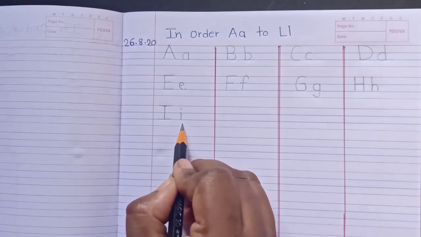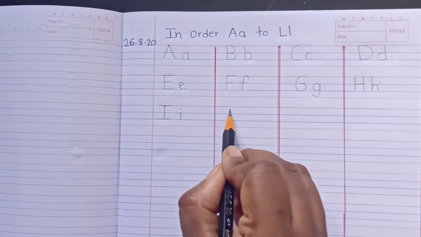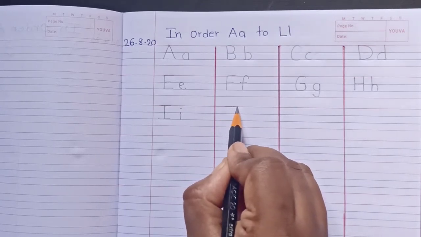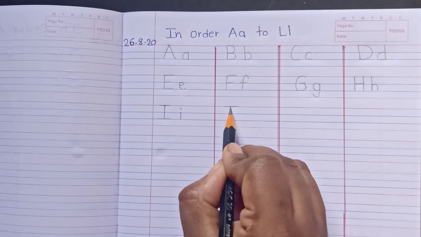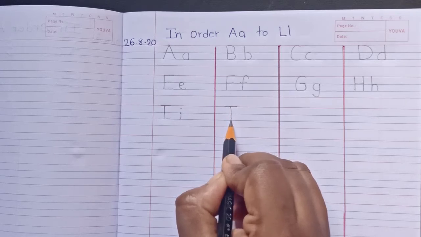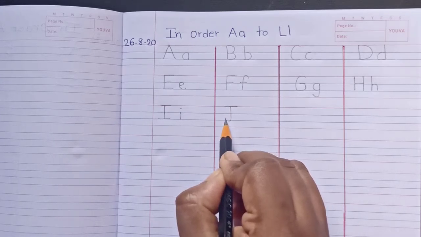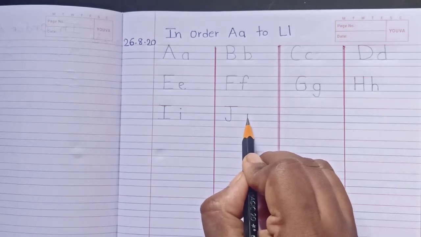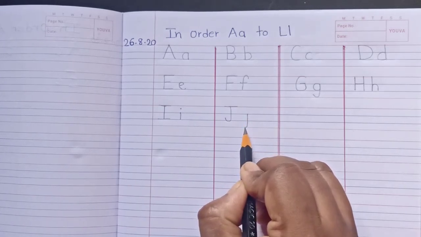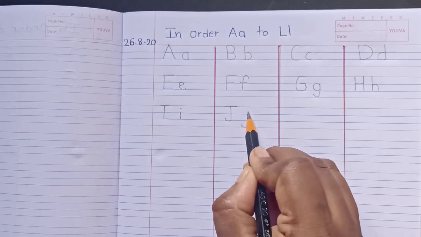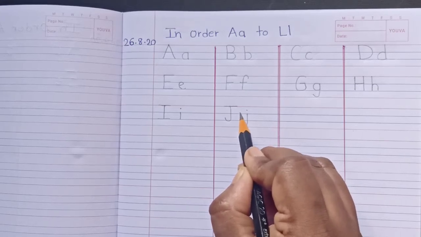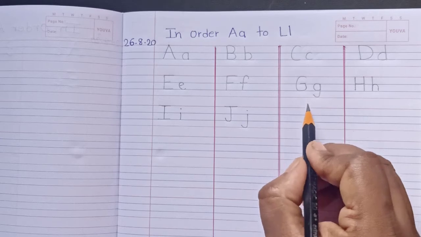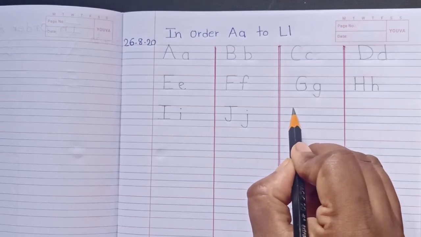Now, what will come after I? J. For that, first we'll make a slipping line from the middle of the line, standing line and a curve, capital J. From first blue line, we'll make a standing line, small curve below and dot, small j. Now what will come after J?